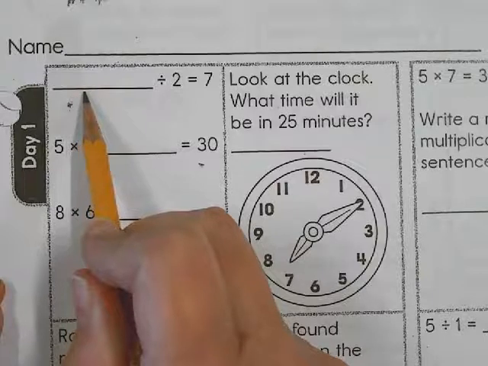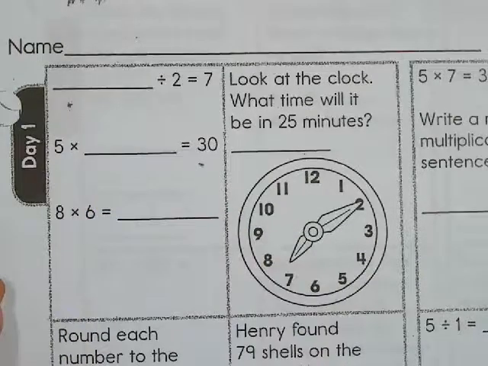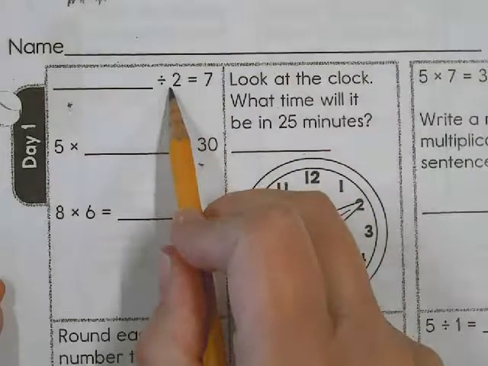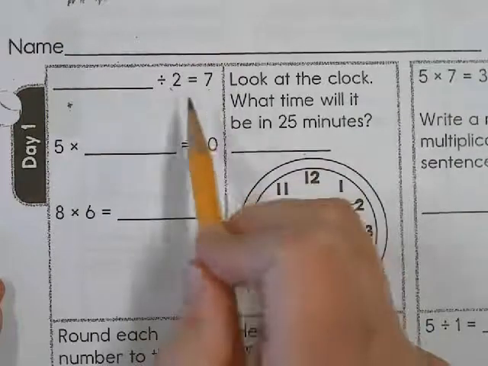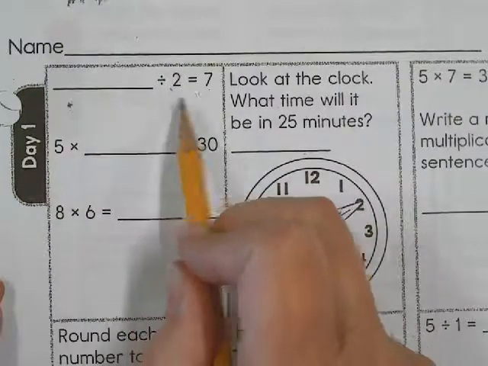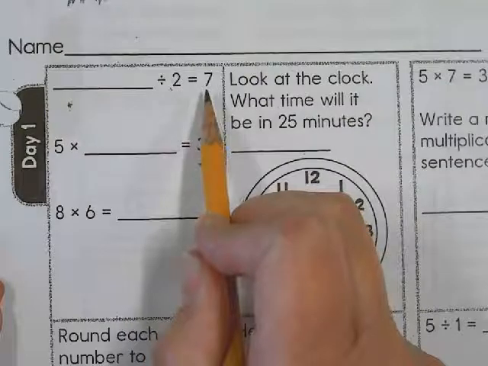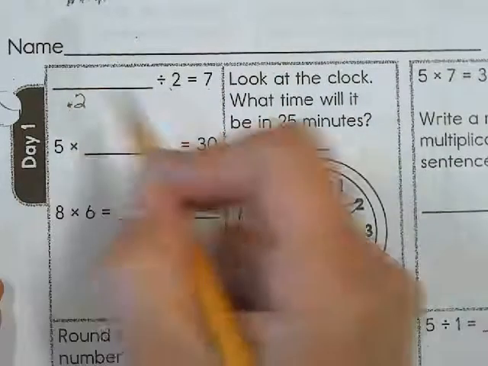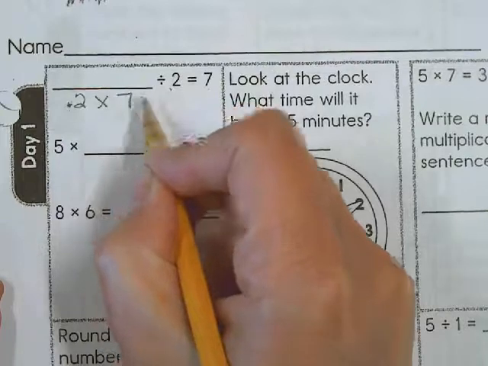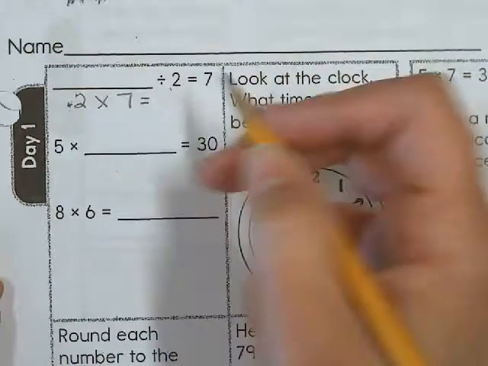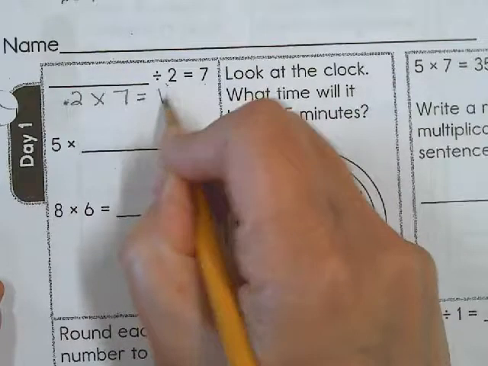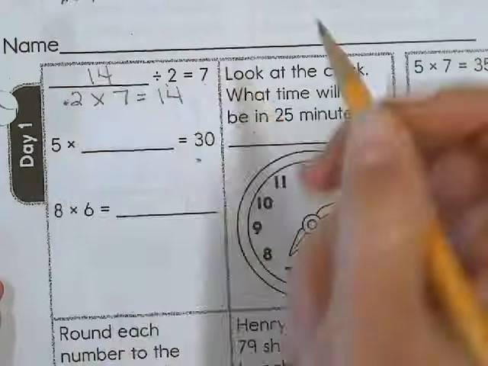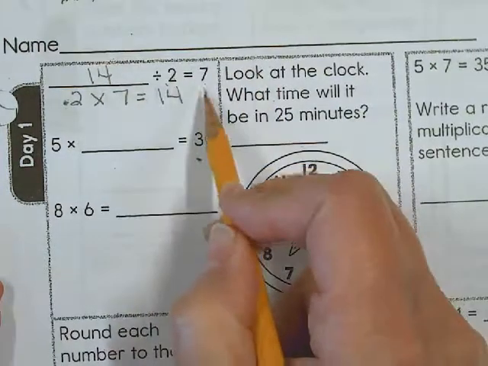Our dividend is the total number of objects we are putting into groups. And we notice here that we have 2 groups, and there's 7 in each group. So we need to find out how many objects we can put into 2 groups and have 7 in each group. So if we use our understanding of multiplication, and we know that we have 2 groups, and there are 7 in each group, the total objects that we have would be 2 groups of 7, which would be 14. So our missing dividend is going to be 14. 2 is the divisor, and 7 is our quotient.